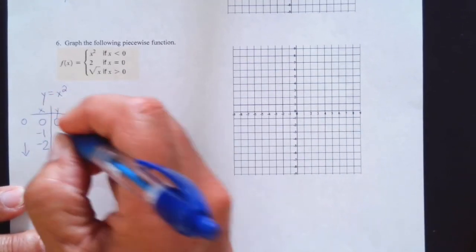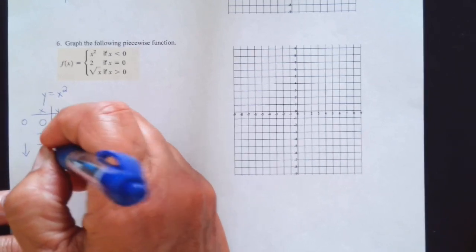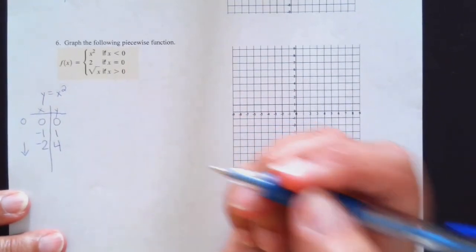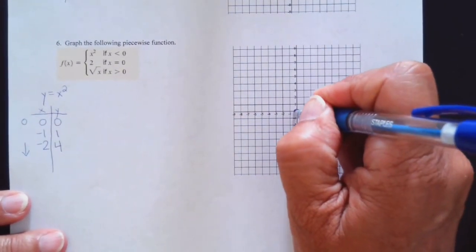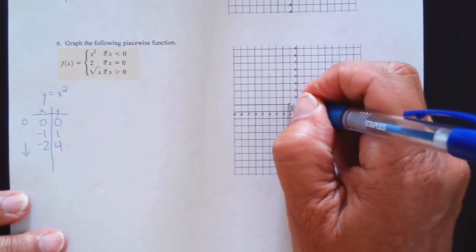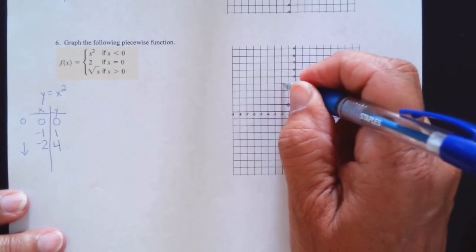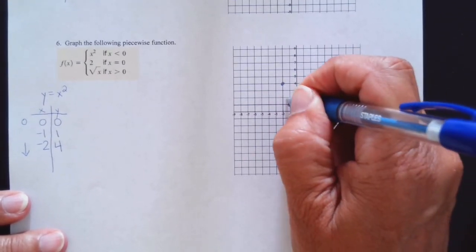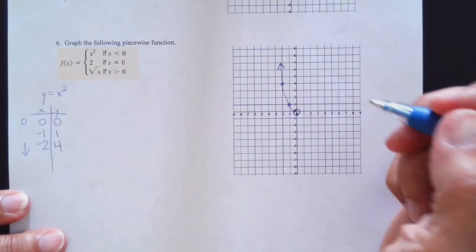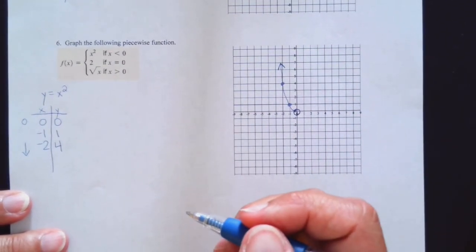0 squared is 0, -1 squared is 1, and -2 squared is 4. So we're going to plot those points. There's an open circle, and then again that parabola. So we got a curve. It goes that way. Okay?